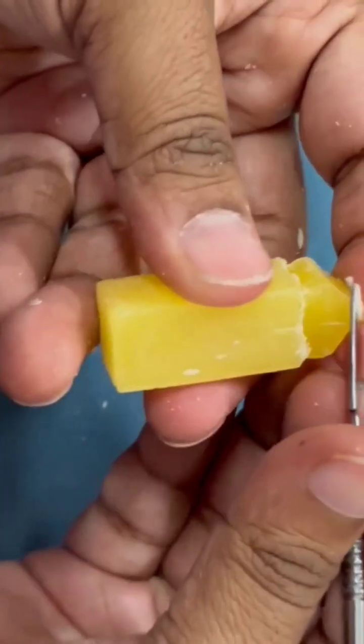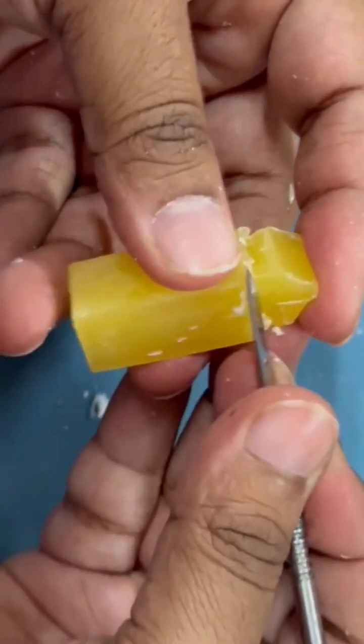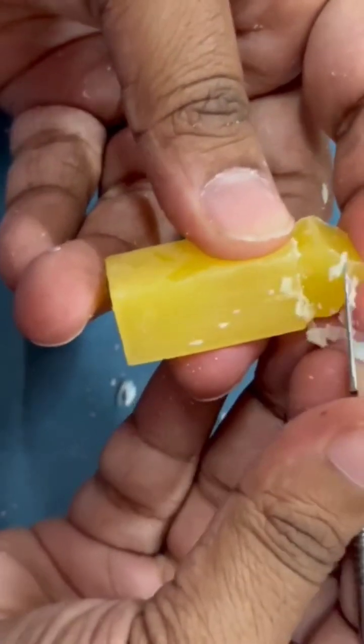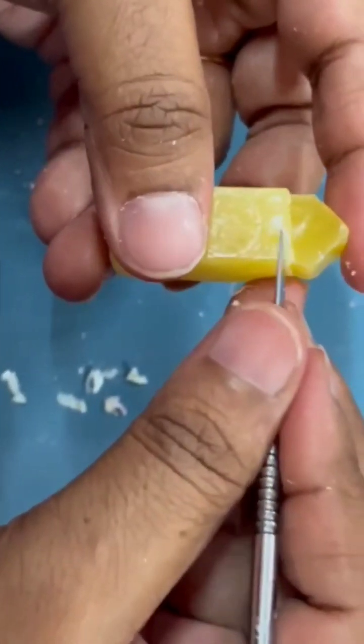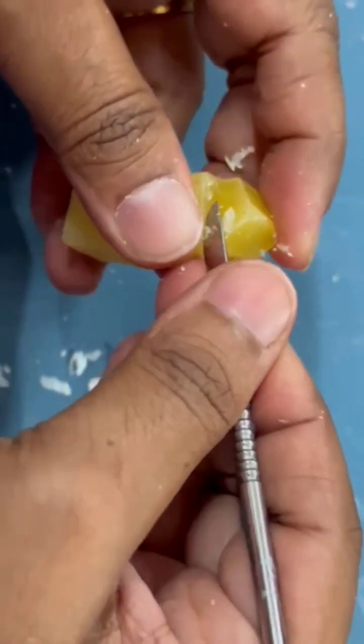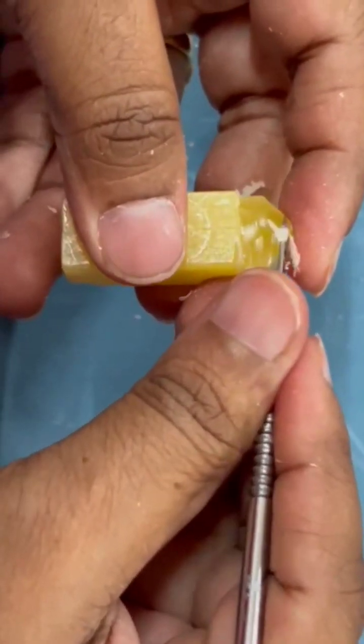So now we have to start trimming this. Whatever the measurement, since the tooth dimension is big, trim this. Here also you can hold it like this and you can trim. If you have marked the dimension here, then it will be easy for you to trim.